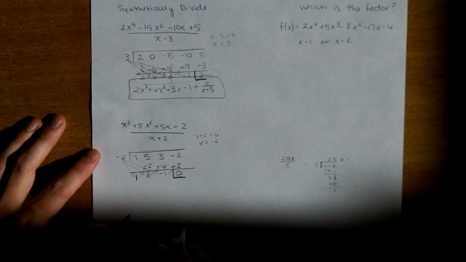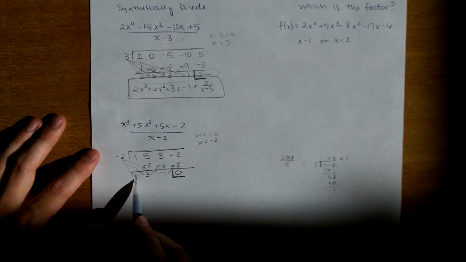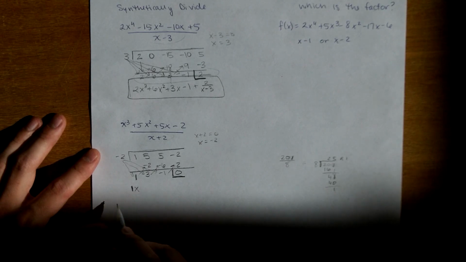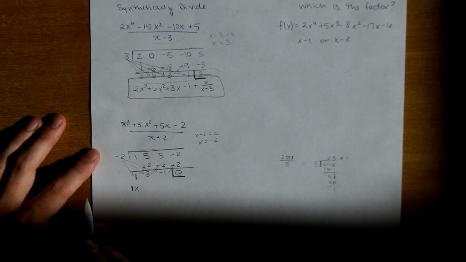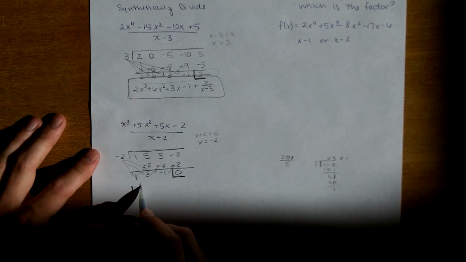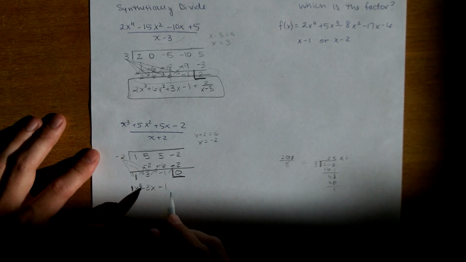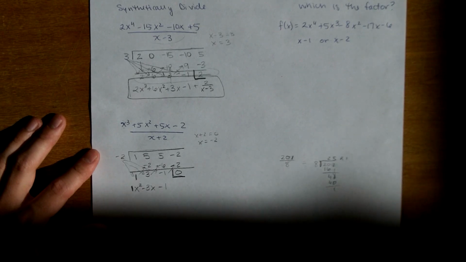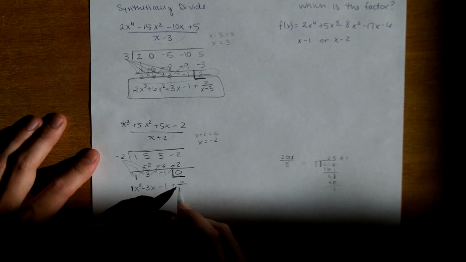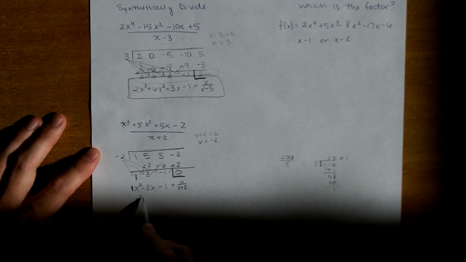Remember, this last one is our remainder. And this is our leading coefficient. And the x is 1 power less than what we started with. We started with an x cubed, so now we're left with an x squared, minus 3x minus 1 plus, we have no remainder. There's nothing left. So if you wanted to, you could write plus 0 over x plus 2, but in the end that's just 0, so our final answer is this: x squared minus 3x plus 1.